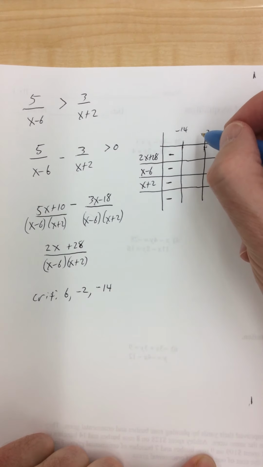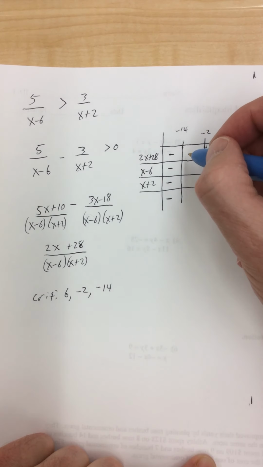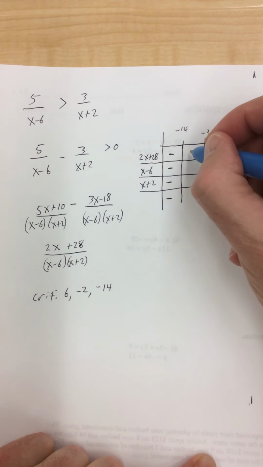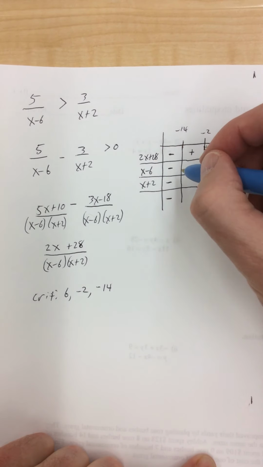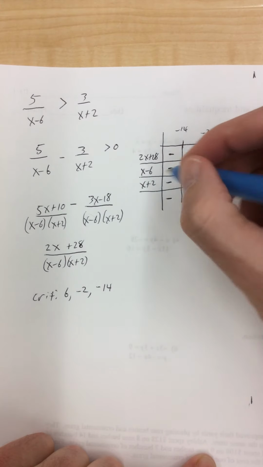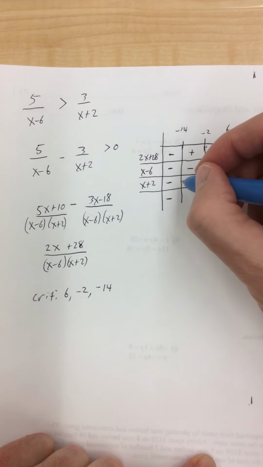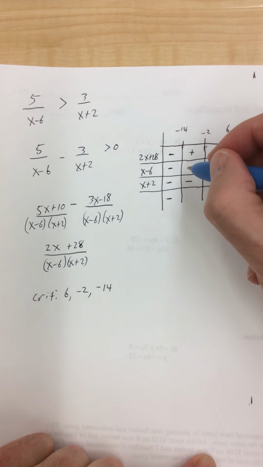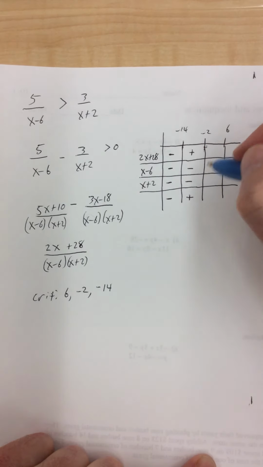Then I choose a number between negative 14 and negative 2, such as negative 3. 2 times negative 3 is negative 6, plus 28 is a positive number. Negative 3 minus 6 is a negative number, and negative 3 plus 2 is a negative number. Again, we have the denominator down here: negative times negative is positive, and positive divided by positive is positive.